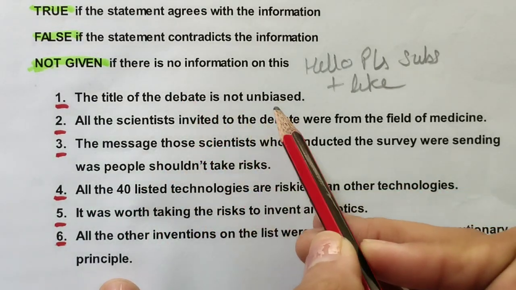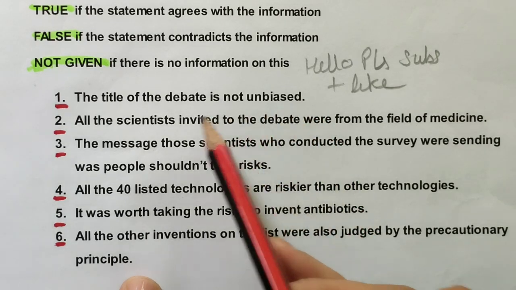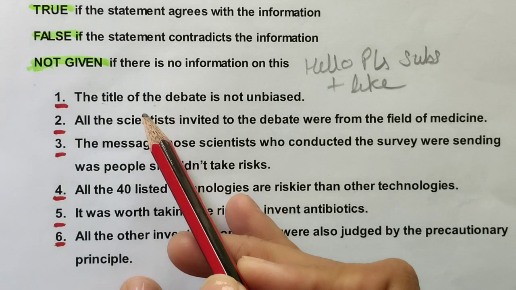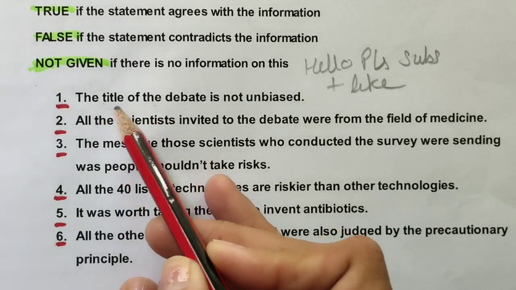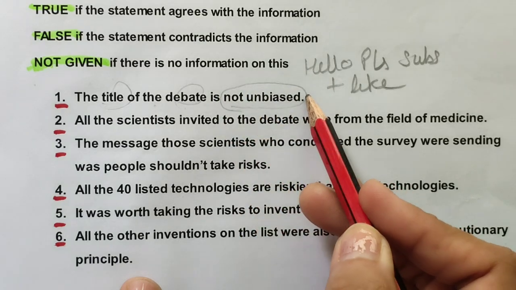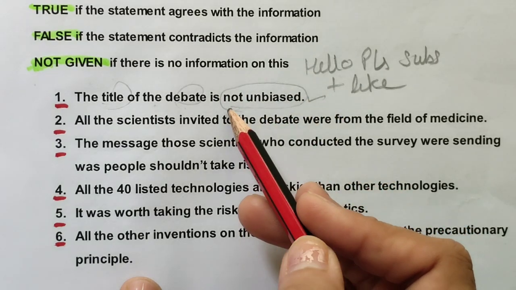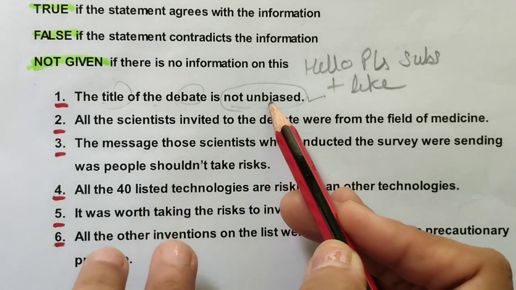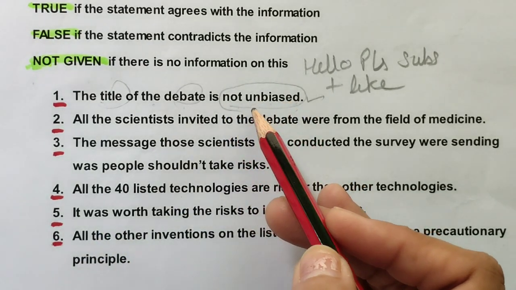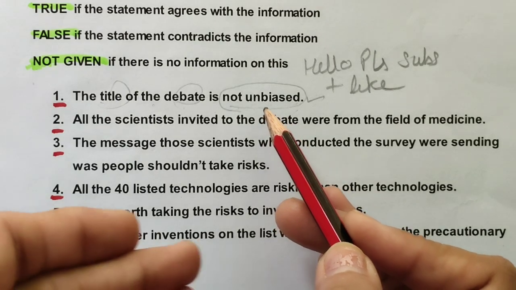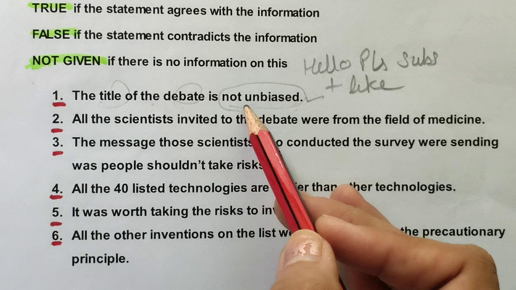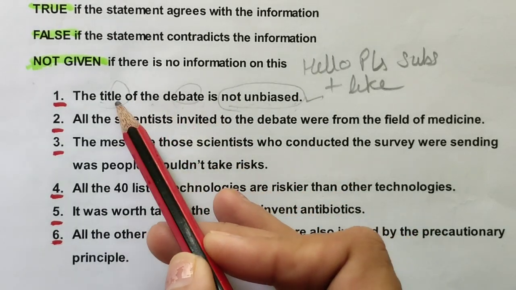How to do true false not given is important, you should follow the strategy. First we will read the statement, try to understand its meaning, and then find the keywords. The title of the debate is not unbiased. This is also a confusing phrase. Unbiased means not favoring, biased means those who are favoring. And then again they have said not unbiased, which means it is biased. If I am wrong, please text me that I am saying the wrong meaning. So these are the things about the title of the debate.